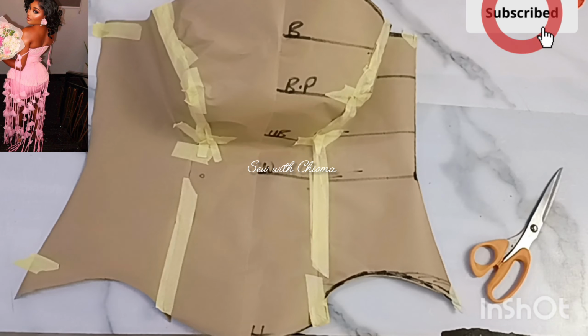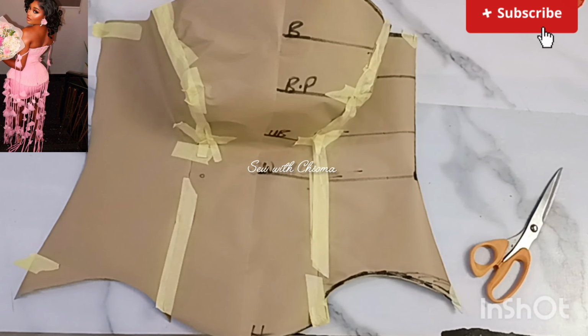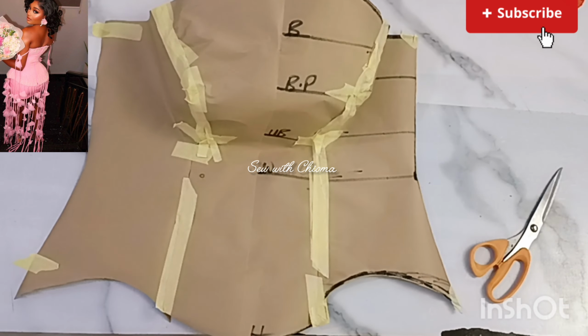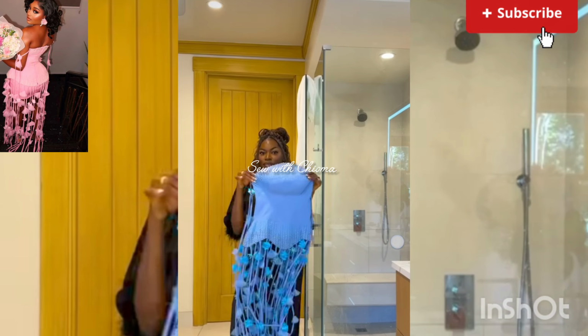So this is, I just use sellotape to hold it up. Princess gives you a perfect curve for your bust. It curves very well. This is just paper that I just used sellotape to hold. You can see it is curvy.